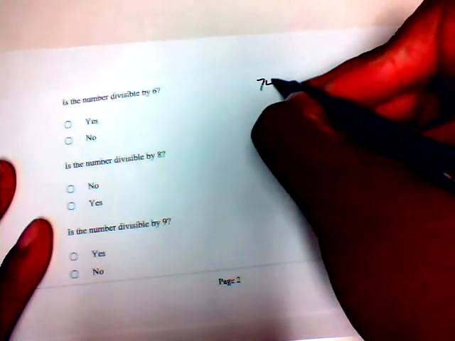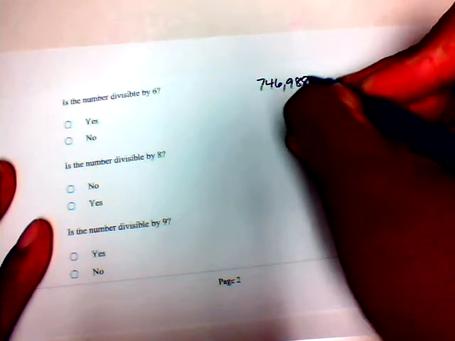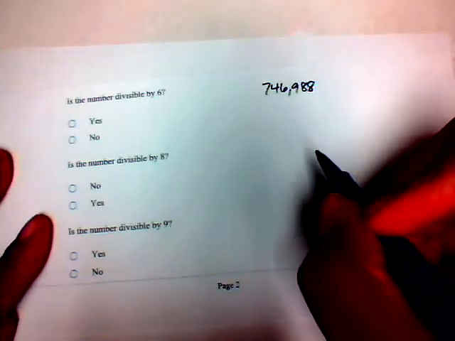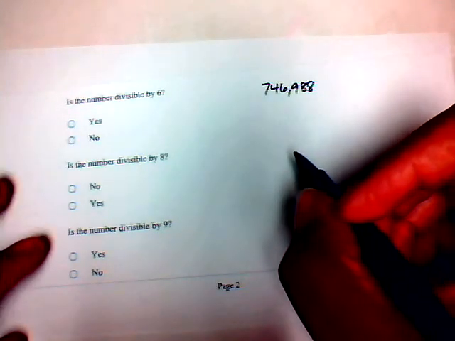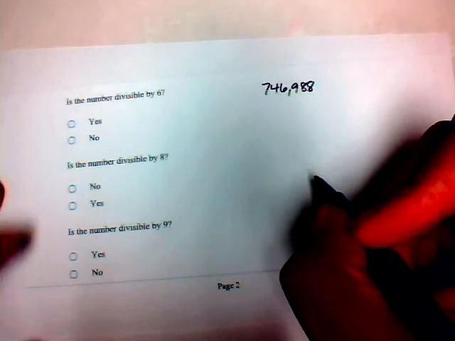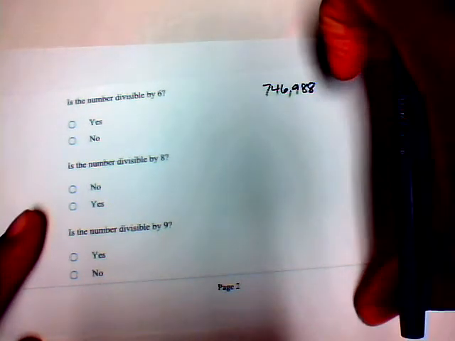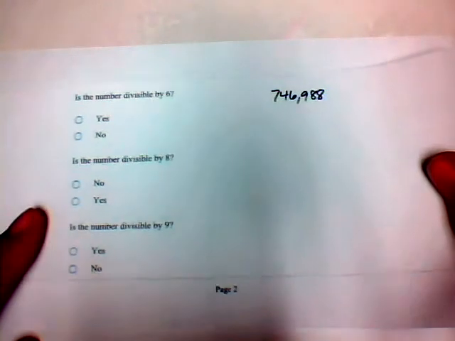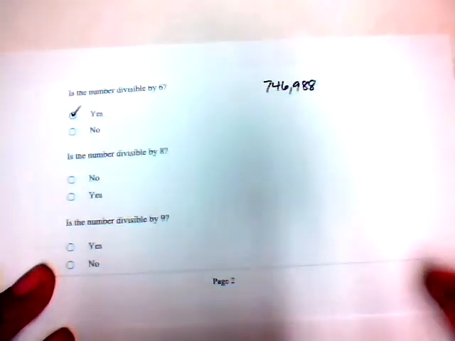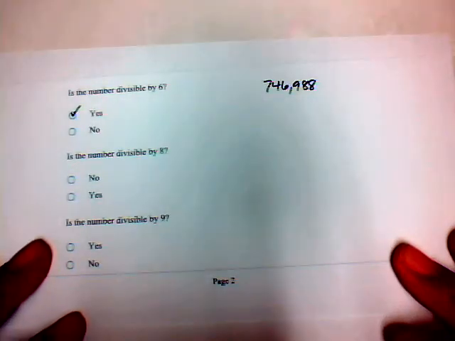All right, is the number divisible by 6? Now we write that number, 746,988. Is it divisible by 6? We found out that it was divisible by 2, and it was divisible by 3. So automatically, this number is divisible by 6, because the rule says that the number must be divisible by 2 and by 3 in order for it to be divisible by 6. And it does meet those qualifications. So 746,988 is divisible by 6.